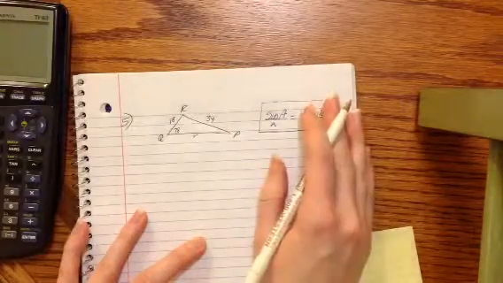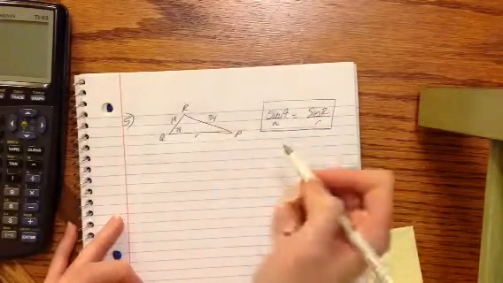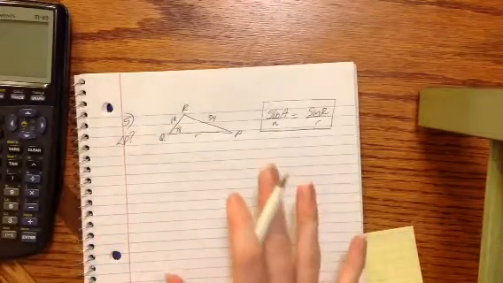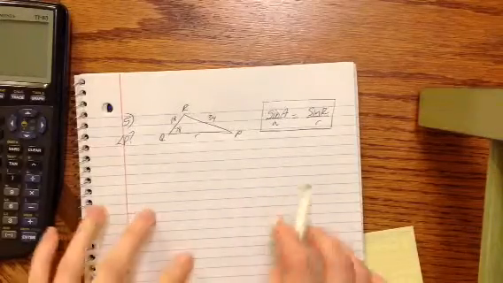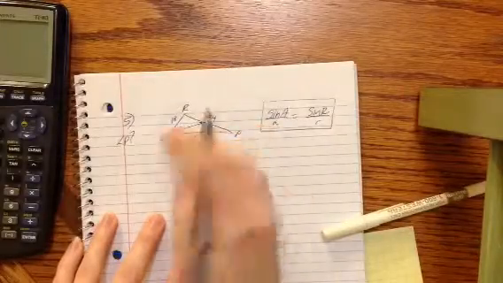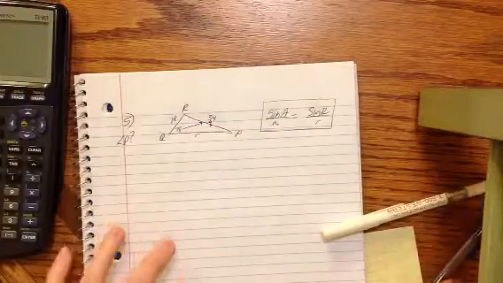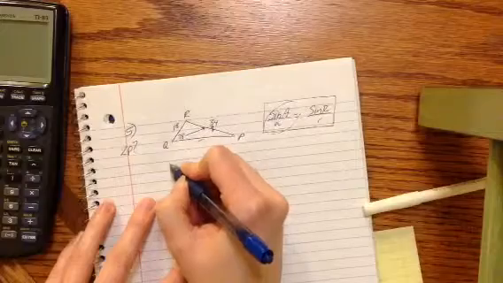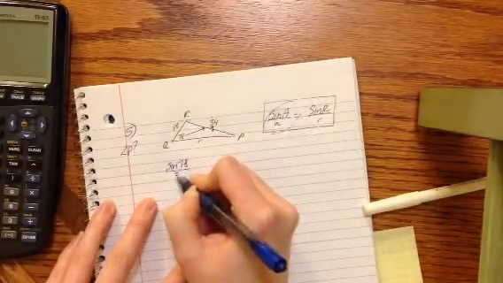Okay, so with that hint, let's just set up the first ratio. So the problem asks us, can we find angle P? When I look at this right now, I see that there is only one pair that is already set. So I see that angle Q and side little q are set up. And that means anytime I can find a pair for this ratio, that's a good place to start. So I'm going to write this. Sine of 78 over 34.